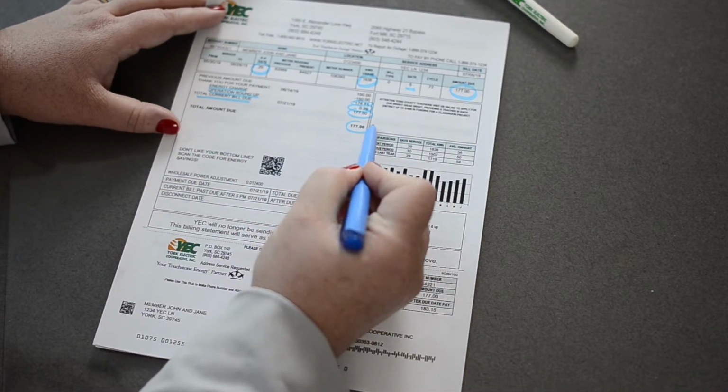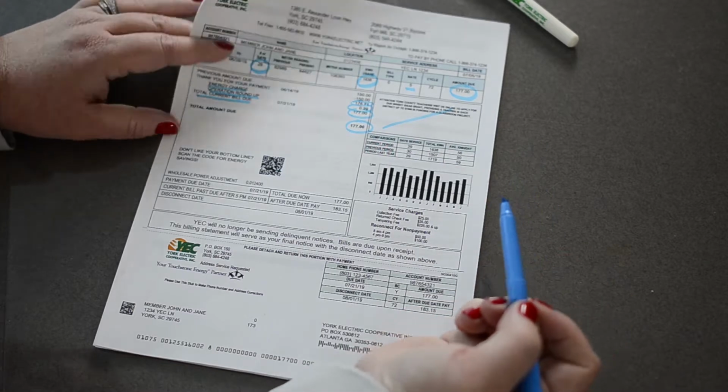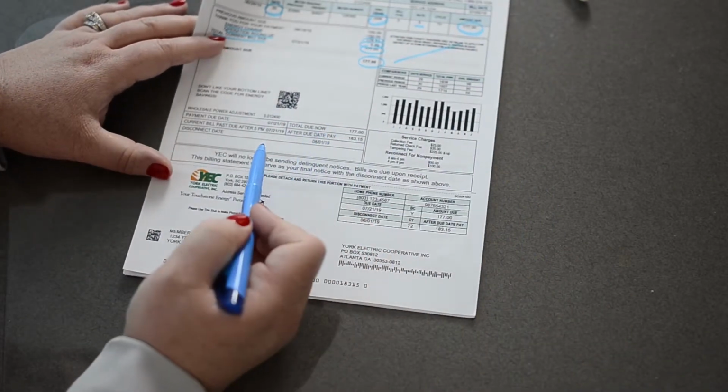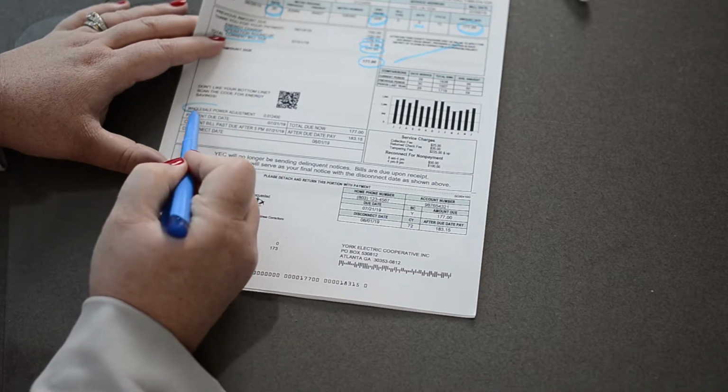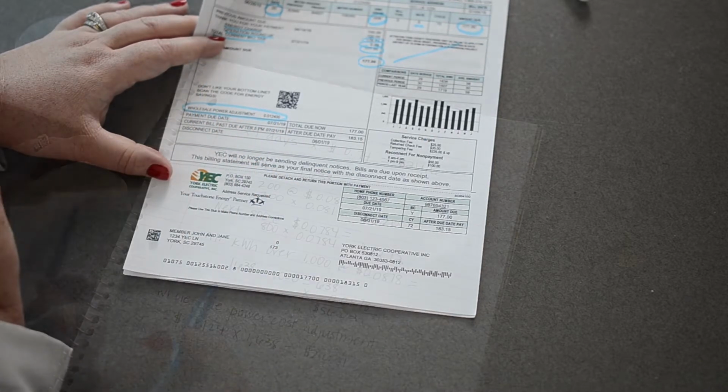The last piece of information we need is the wholesale power cost adjustment. And that's in that same frame at the very bottom. We're going to circle that. All right, let's get started on our calculations.